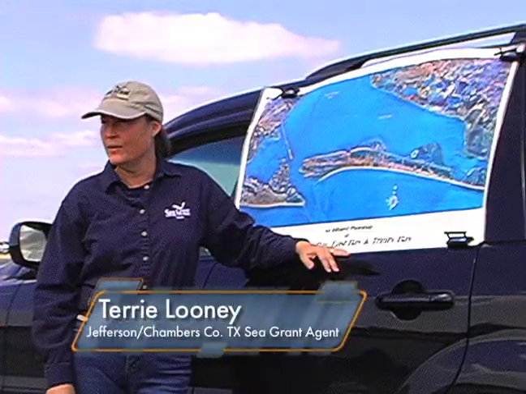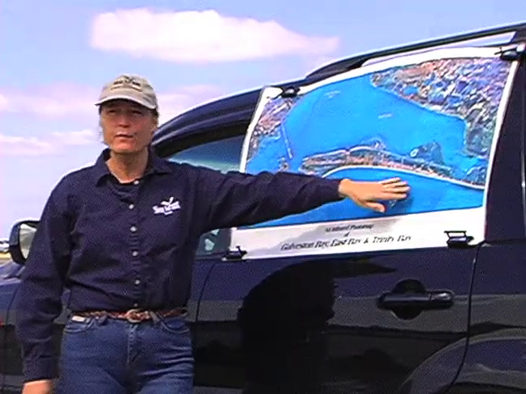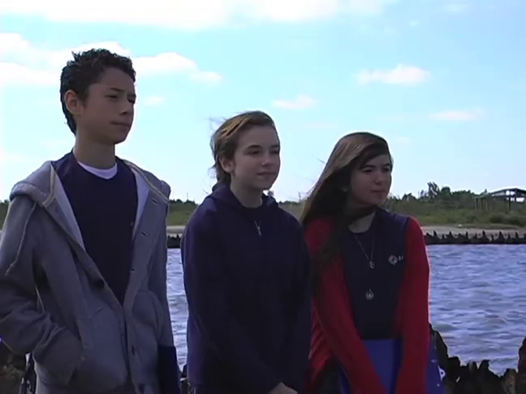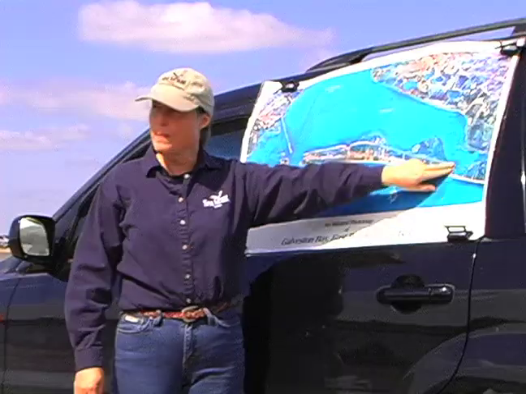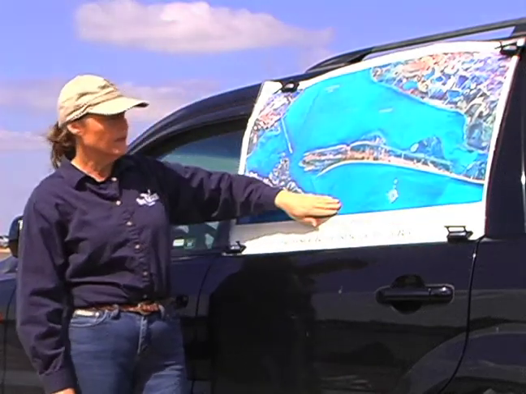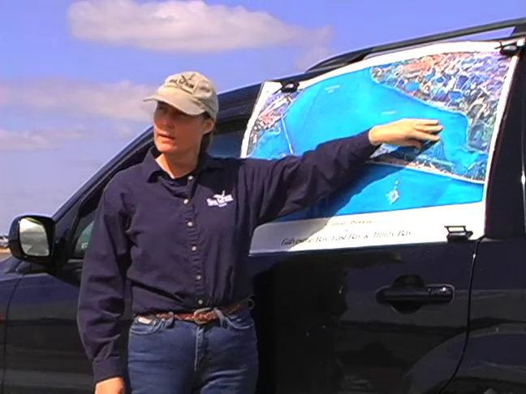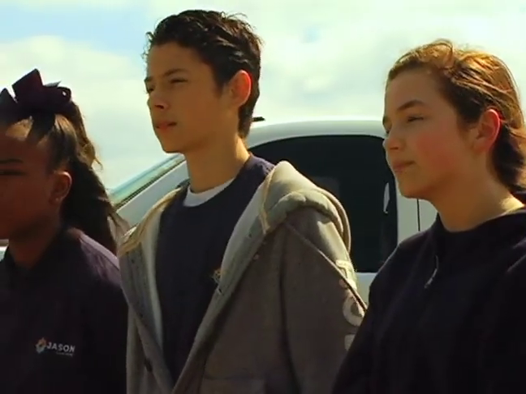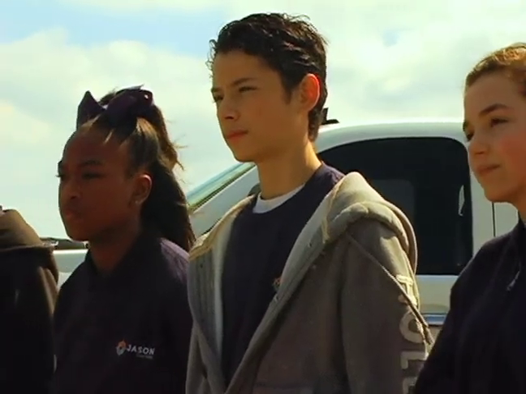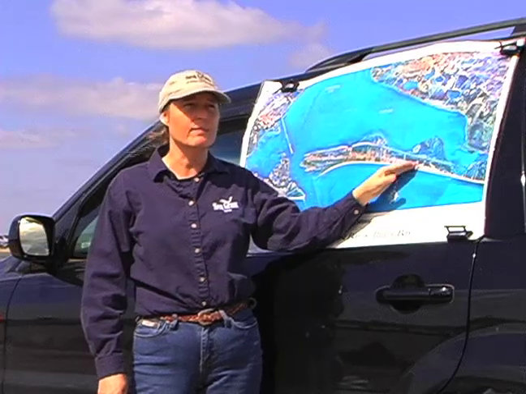Hello, I'm Terry Looney. Today we are here at Rollover Pass to look at the different water currents and to talk about some different types of water parameters. And so right now I can show you, this is Rollover Pass. This is the Gulf of Mexico, and up here we have Galveston Bay, East Bay, and Rollover Bay. Now, can someone tell me why this Rollover Pass is an important part of the ecosystem here?